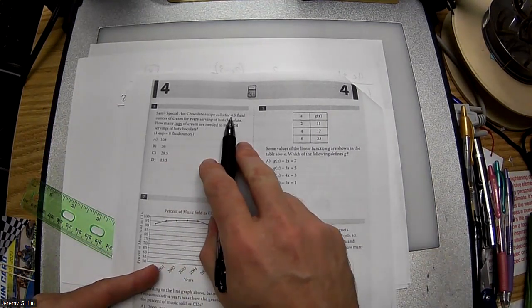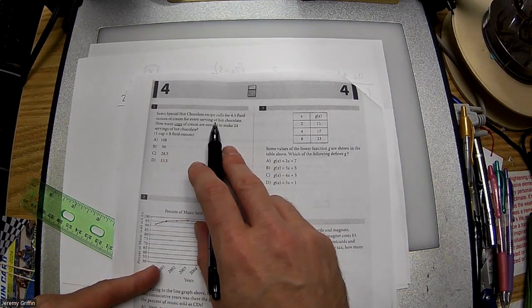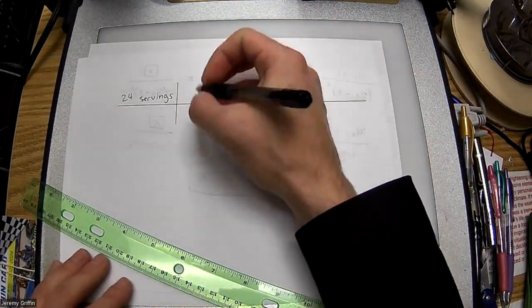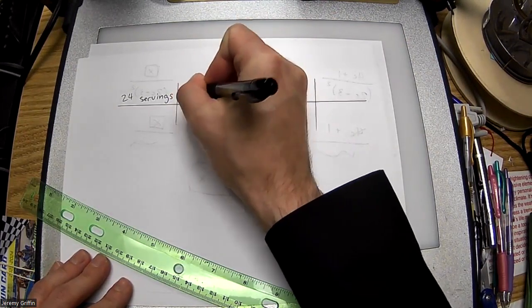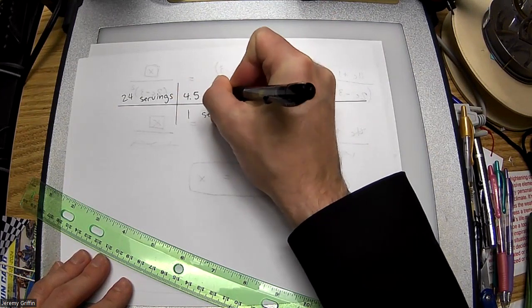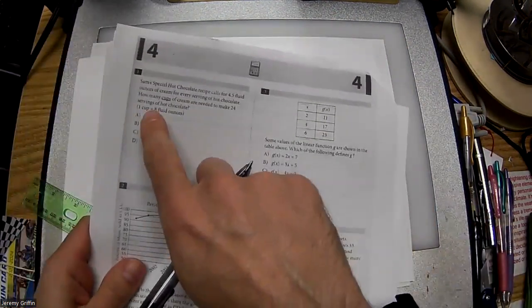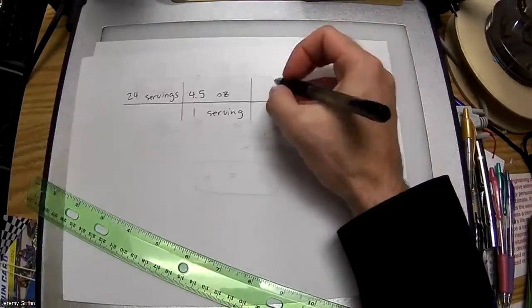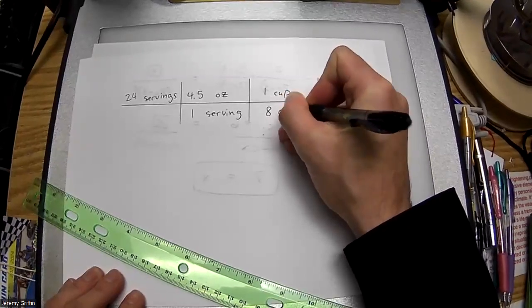And I do see here, there's 4.5 fluid ounces of cream for every 1 serving. So every 1 serving here is 4.5 ounces of cream, right? Just like that. And down here in parentheses, they said 1 cup is 8 ounces.